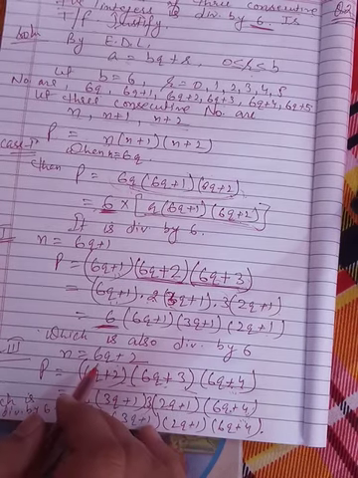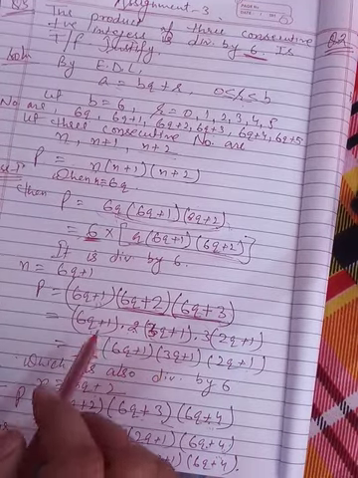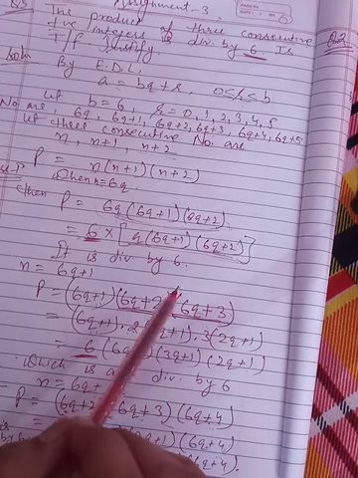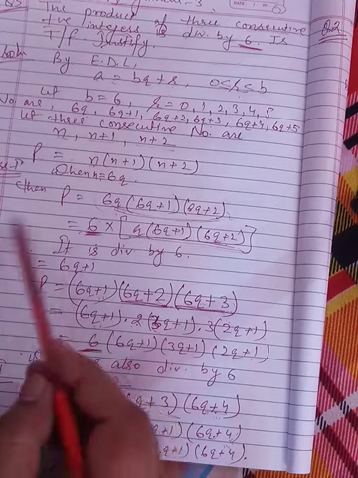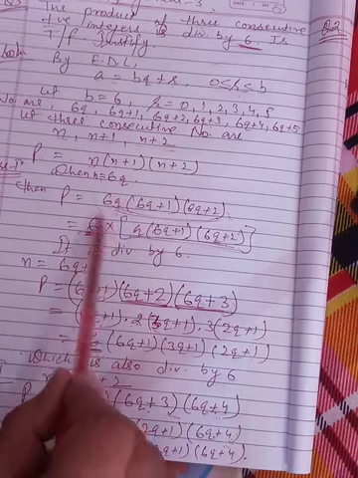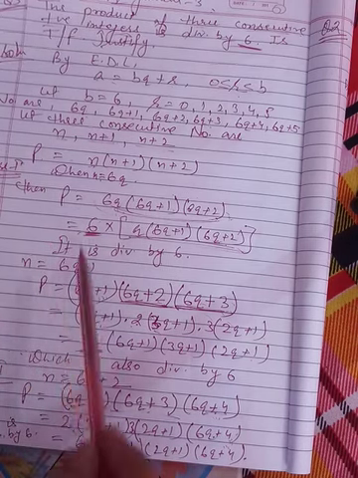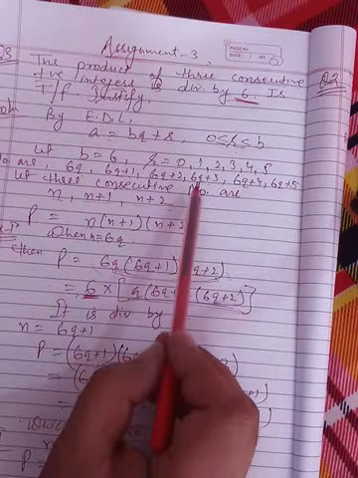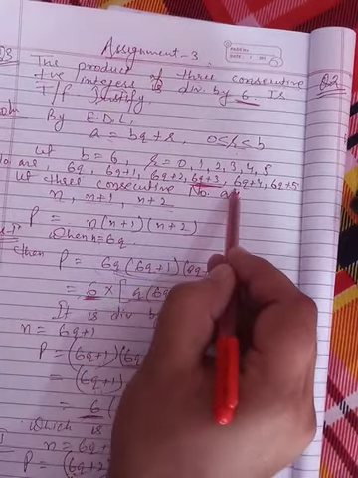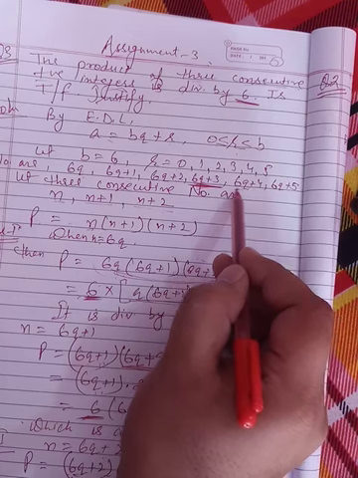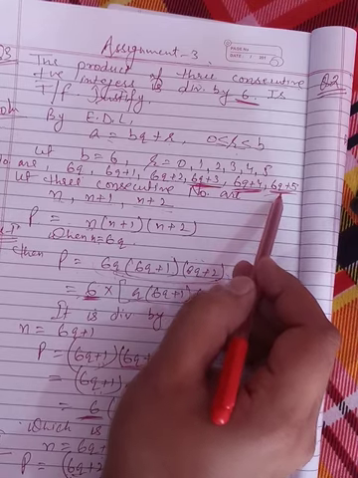Now we have 3 more cases here, and these cases are similar. You can prove all of them by yourself. I am giving you a hint of how to do it. I am putting n as 6q, n as 6q plus 1, and n as 6q plus 2. In the fourth case, you will put n as 6q plus 3, in case number 5 you will put n as 6q plus 4, and in the sixth one you will put n equal to 6q plus 5.